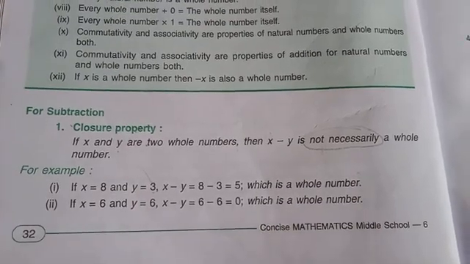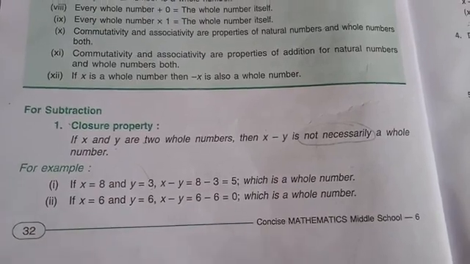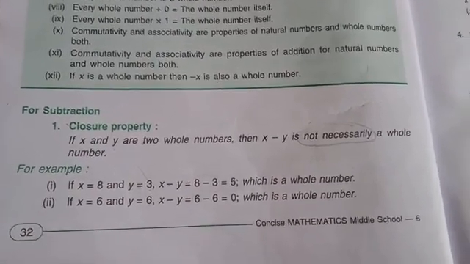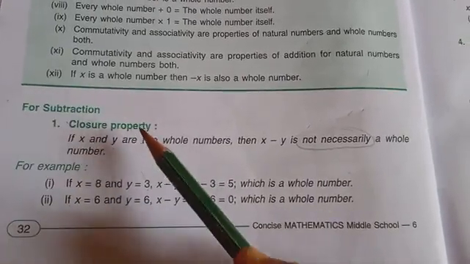Hi everyone, welcome to Maths video class 6th, and we are on chapter 5. We had seen different properties for addition. Now we'll be seeing different properties for subtraction. So first is closure property.